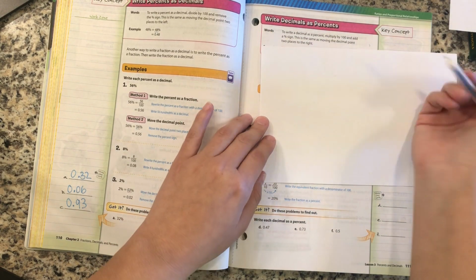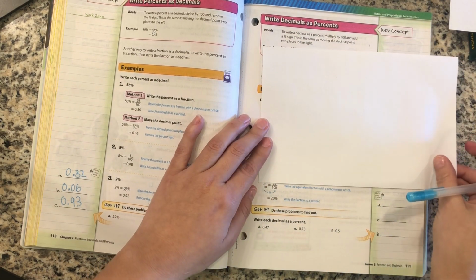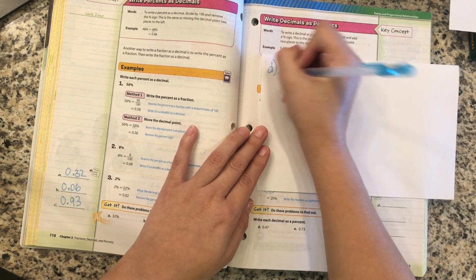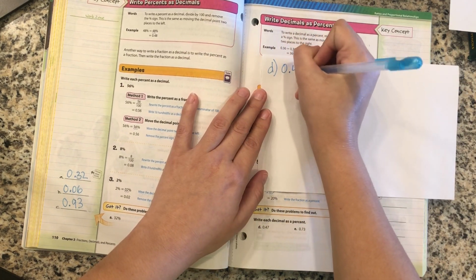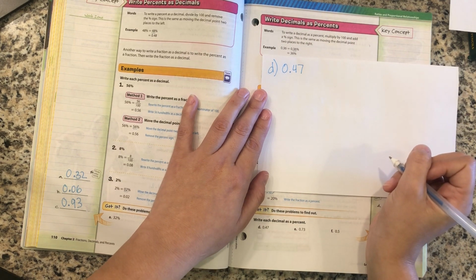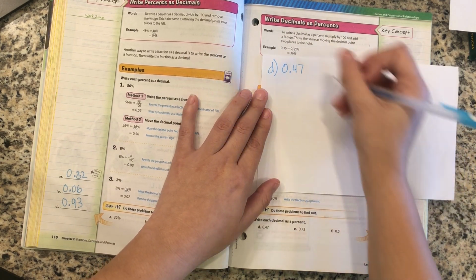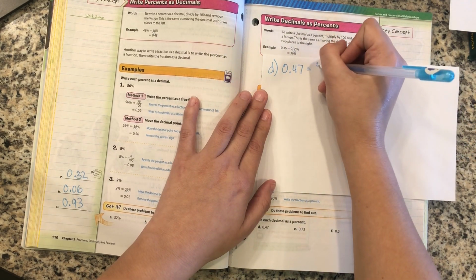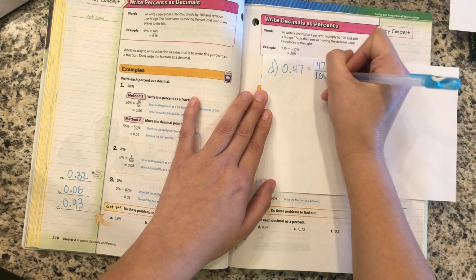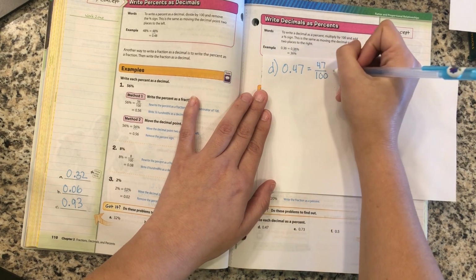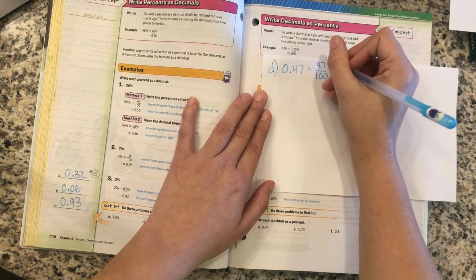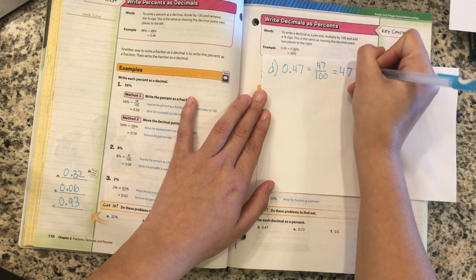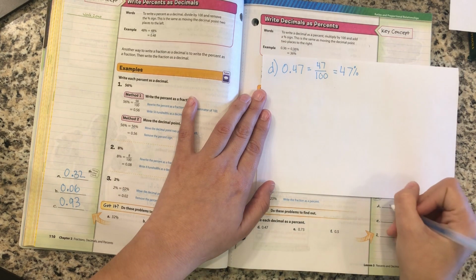So let's look at D, E, and F. So we're writing each decimal as a percent. So if we look at D first, we have 0.47, 47/100. So let's try this one with turning it into a fraction first. So 47 over 100. We know that anything over 100, our top number is our percent, which makes it 47%.